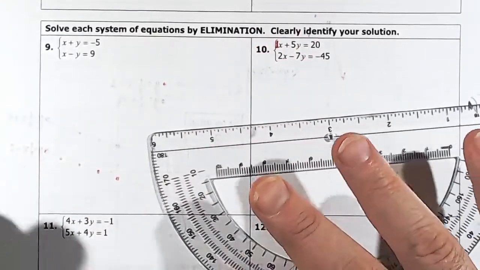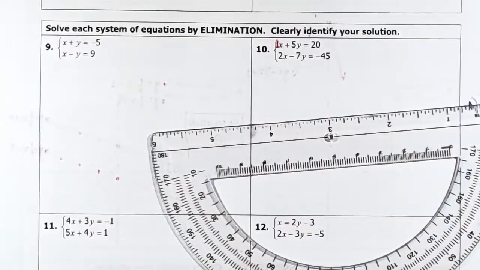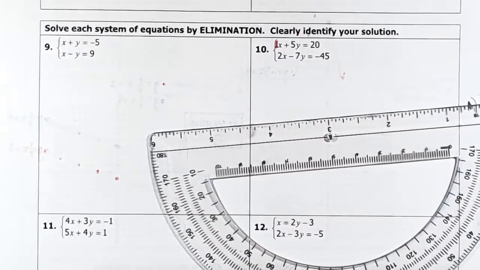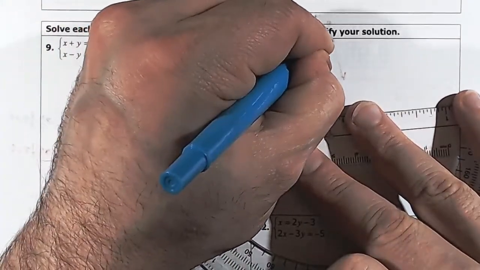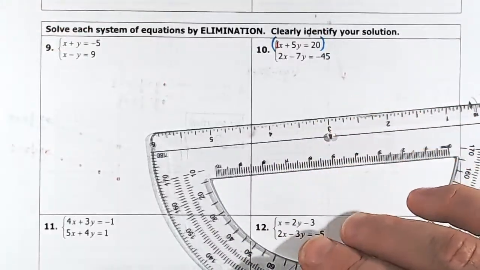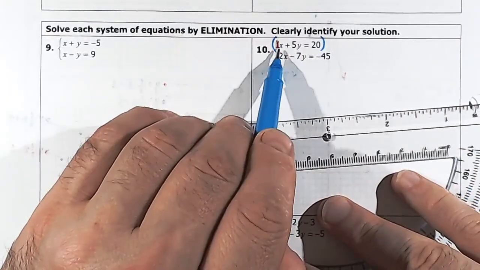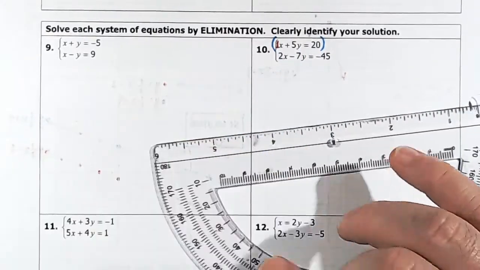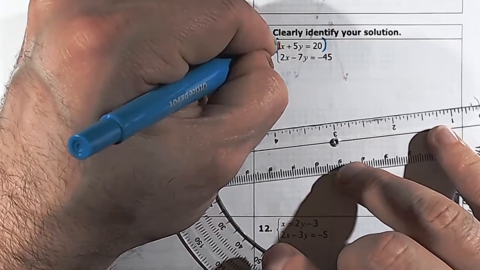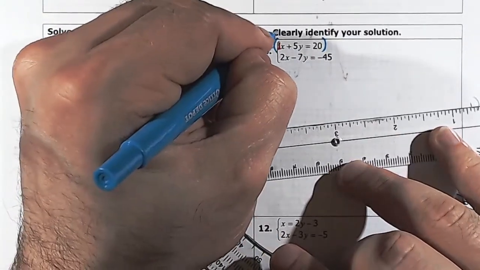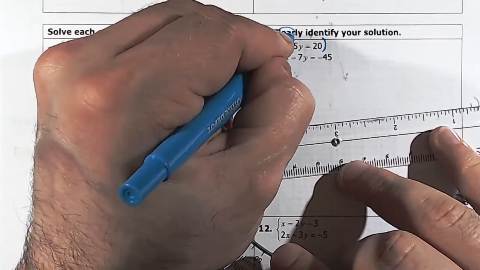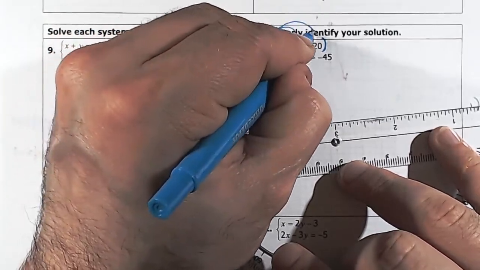So I have to multiply my top equation by something. Every single term in the top equation needs to multiply by something that will turn this 1x into a 2x. And the thing that you need to do is multiply it by 2. And that will be distributed to every single term in the top equation.